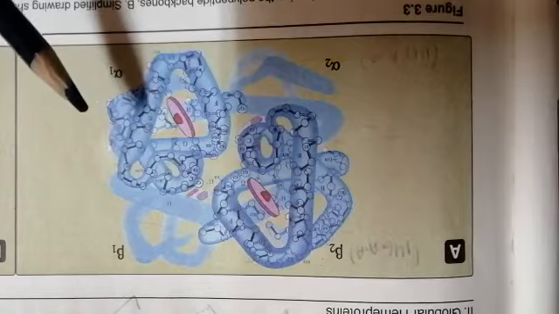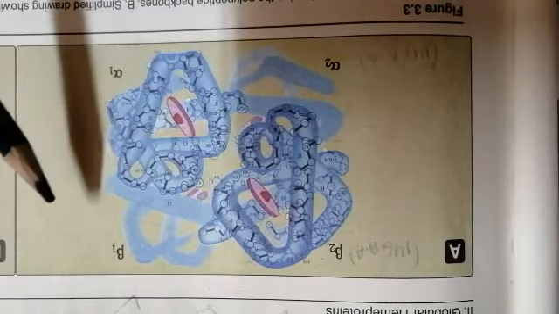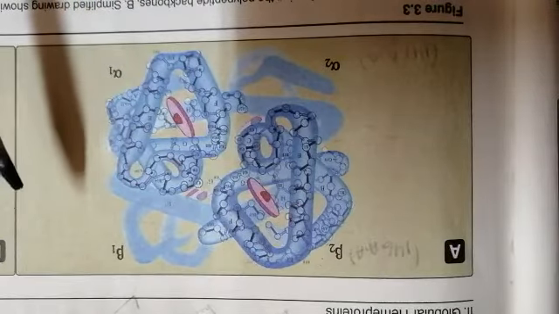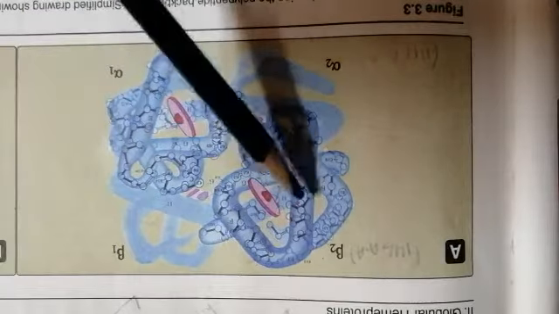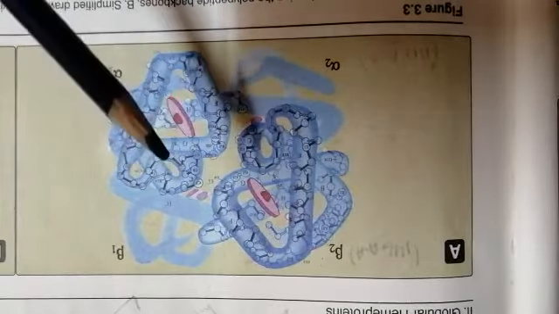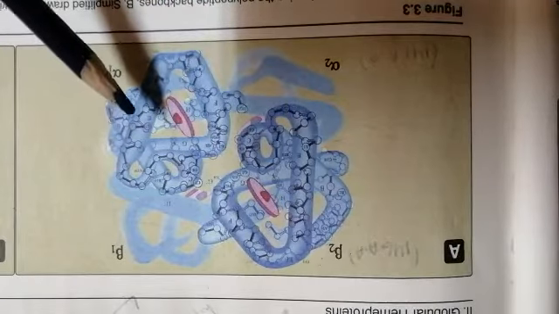So normal hemoglobin has 2 alpha chains and 2 beta chains, forming the alpha 1 beta 1 chain and the alpha 2 beta 2 chain, combined in a manner to form the quaternary structure.